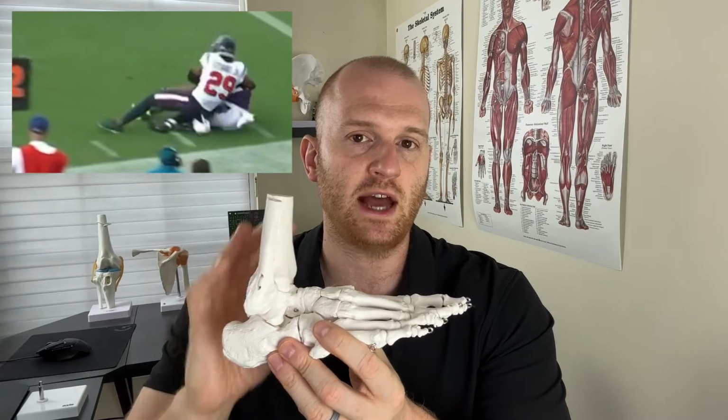The typical norm value for dorsiflexion at the foot is about 10 to 20 degrees. So if we see in this video, obviously I can't make an exact measurement, but if he is going beyond the normal range of motion that he has at the ankle, that's going to put tremendous stress on that Achilles tendon and lead to a rupture like it did in this case.